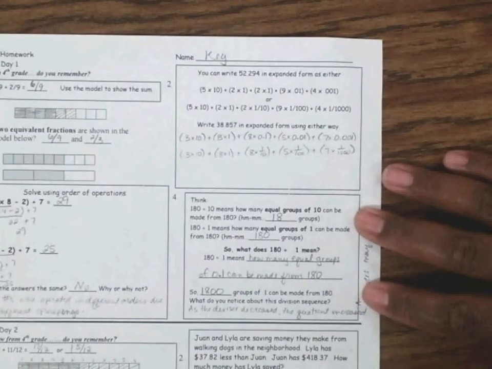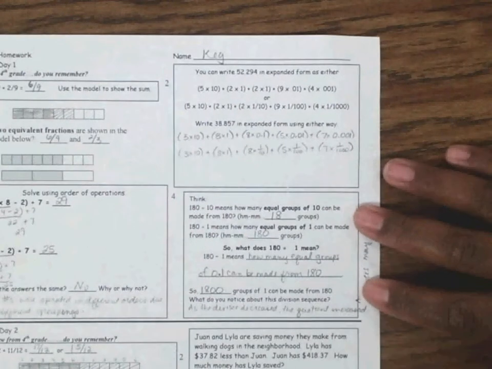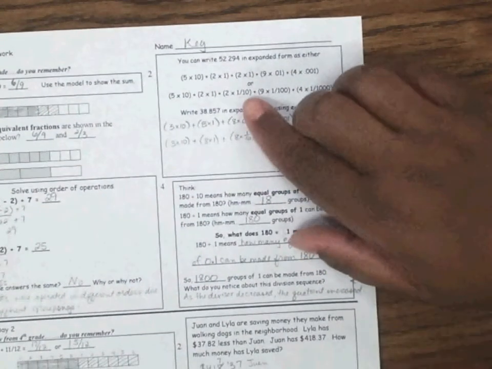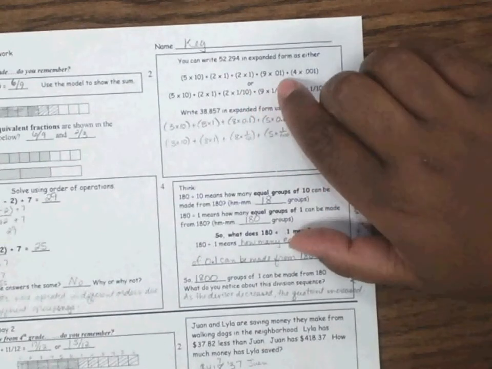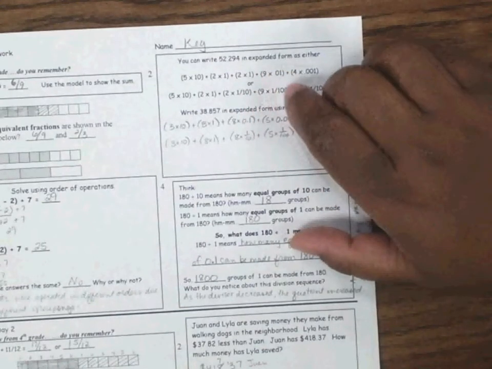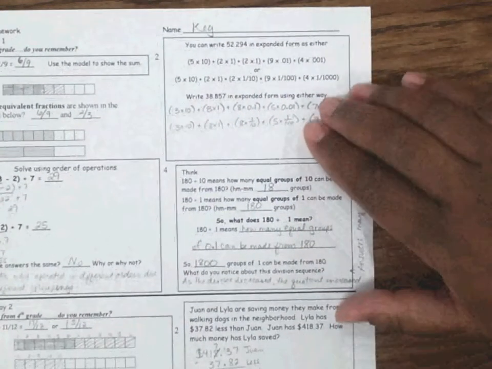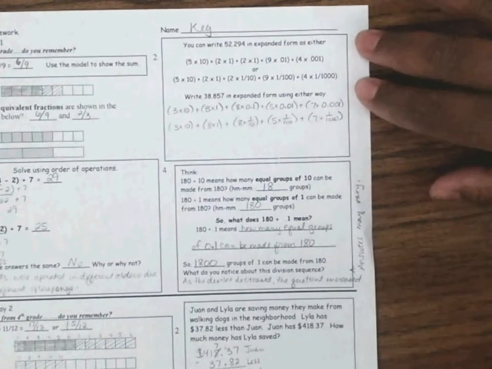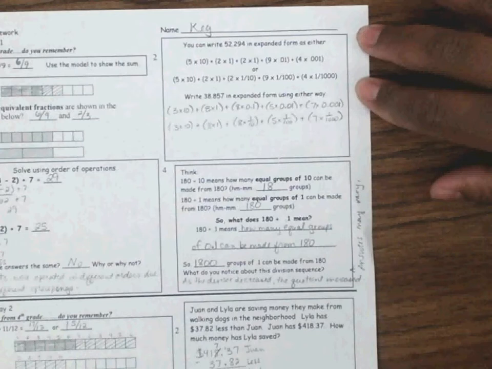Number 2. You can write 52 and 294 thousandths in expanded form, and it shows you two different ways to write it. One is a fraction and one uses decimals. Okay, so it says to write 38 and 857 thousandths in expanded form either way.